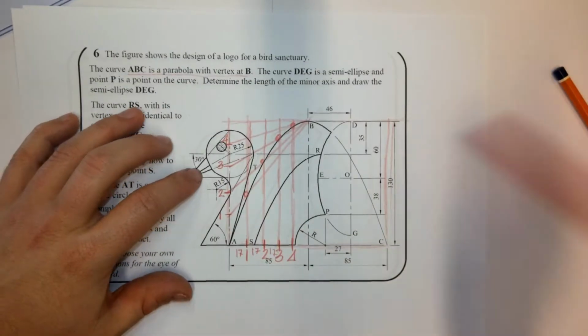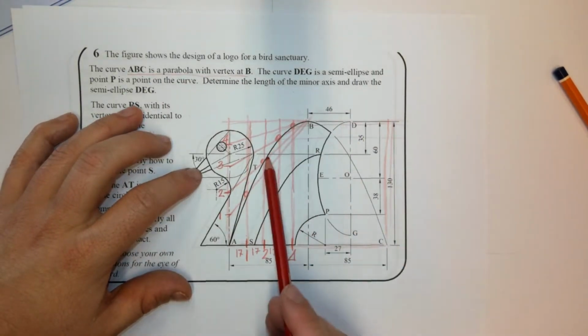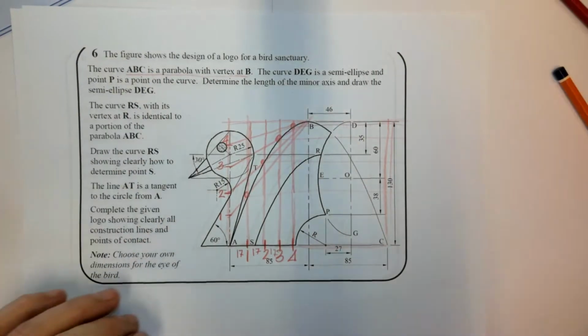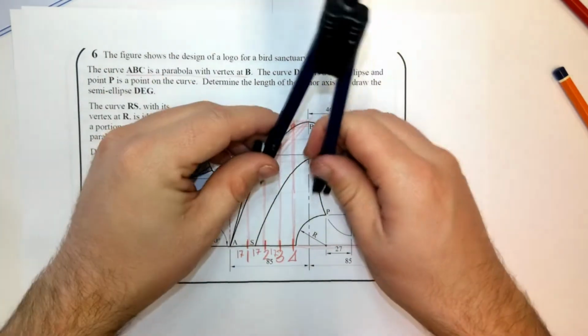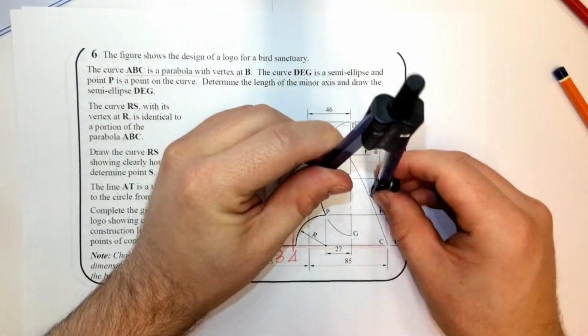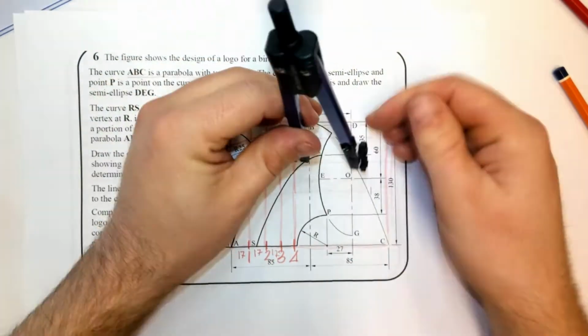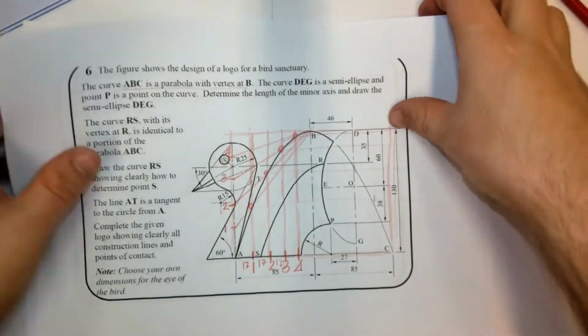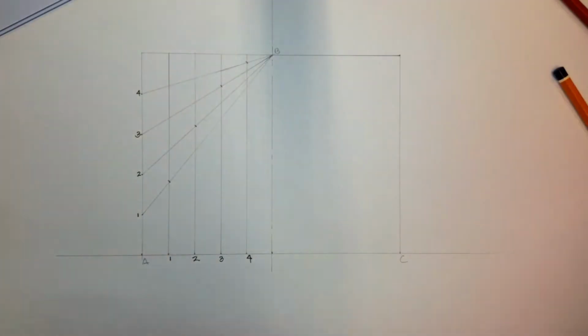Then to get on the other side, I can bring my points across, straight across, take my compass, and then swing them around until they hit the line on the other side. So to get the points on the parabola on the right hand side. So it's portion BC. Do that now.